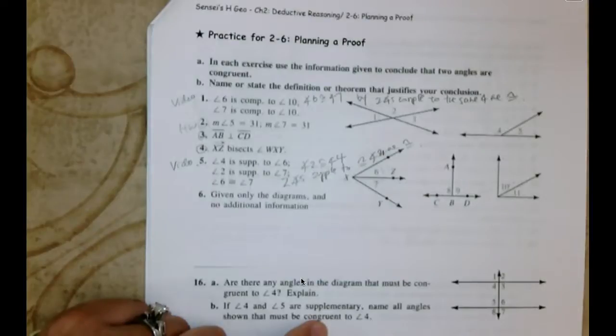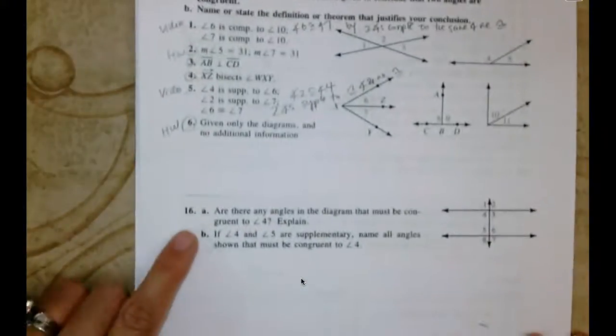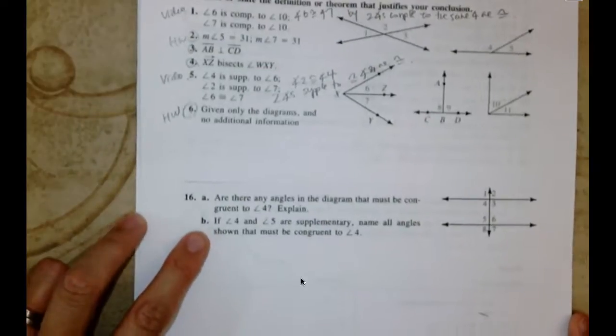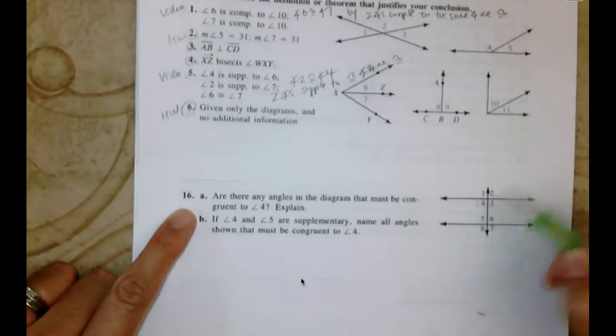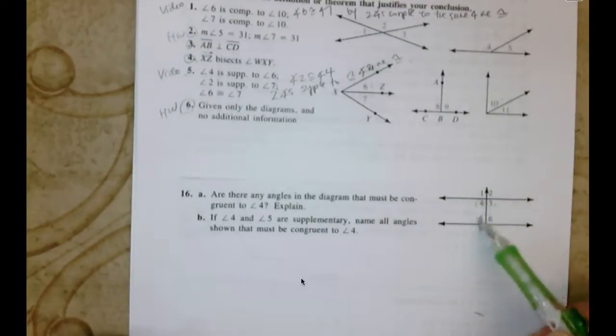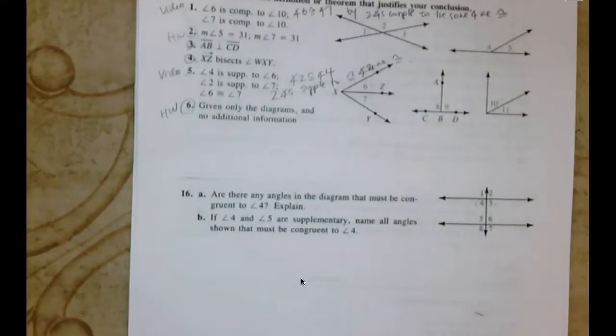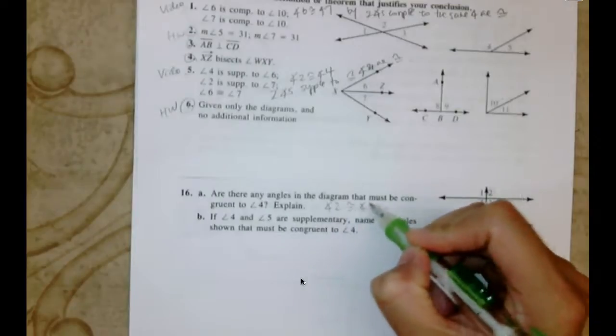Okay, and then I want to try this to see if you can do this. This is a little tricky, but I think you can do this one. Are there any angles in the diagram that must be congruent to angle 4? This angle. Now, don't assume this is 90 degrees because nowhere does it say it's 90 degrees. So don't tell me that all angles are congruent because you don't know they are 90 degrees. Which is the one that you know is congruent without any other information? We just learned it in 2.4. The vertical angles are congruent, right? So angle 2 is congruent to angle 4.